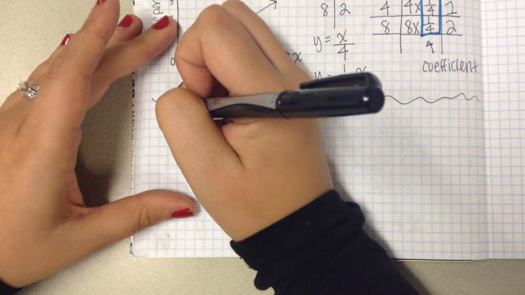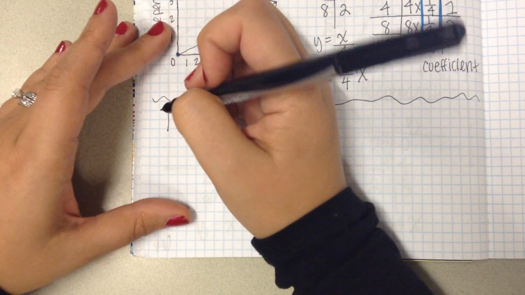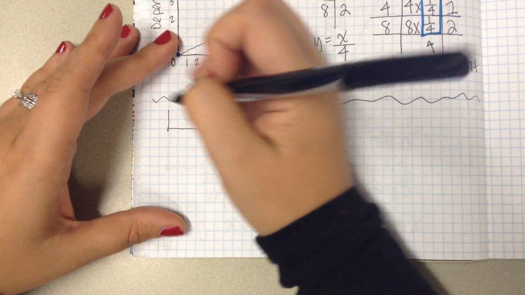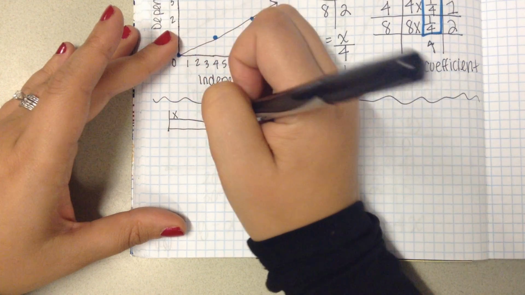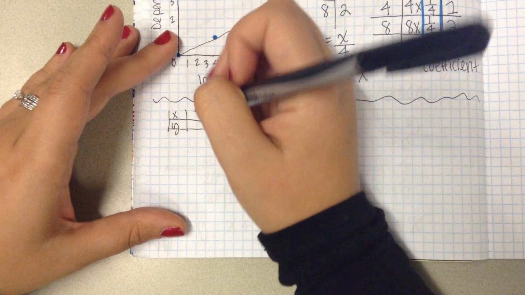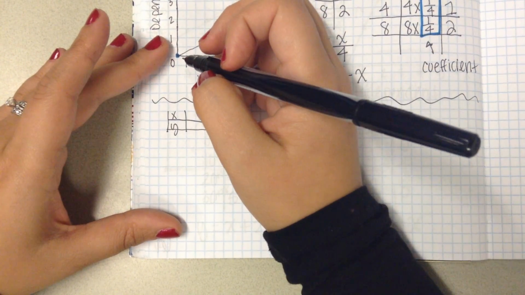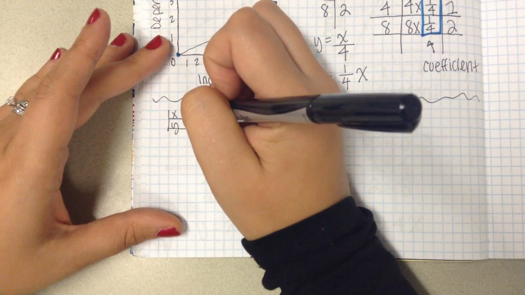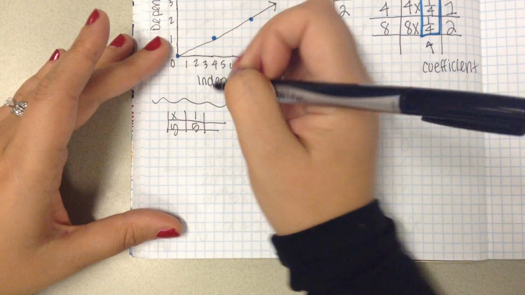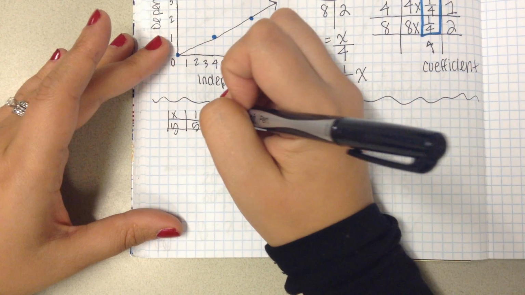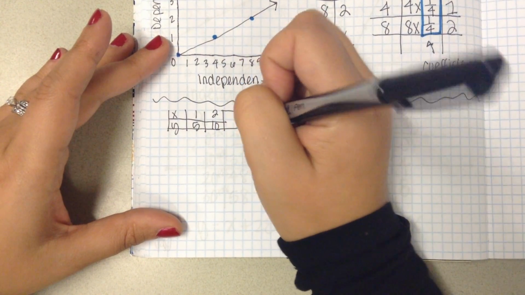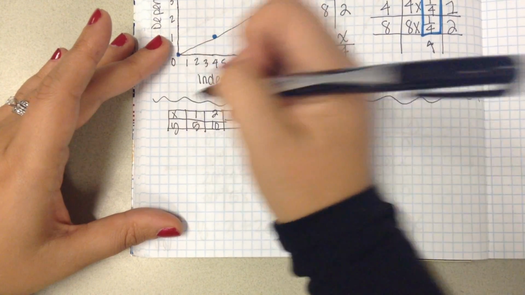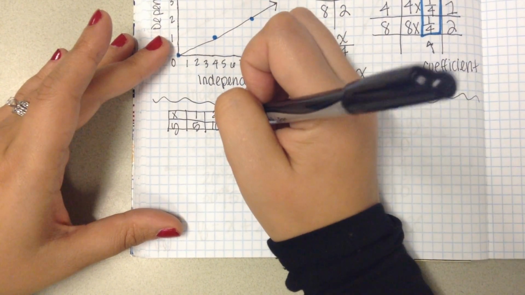Here's the first table, with x and y: 1, 5; 2, 10; and 3, 15.